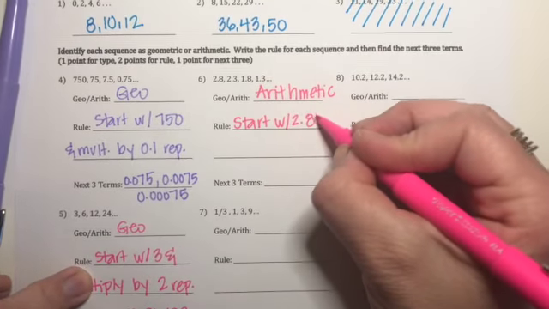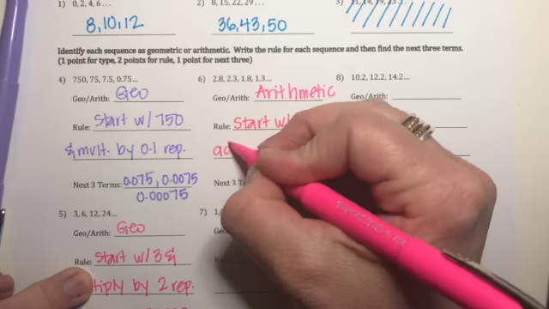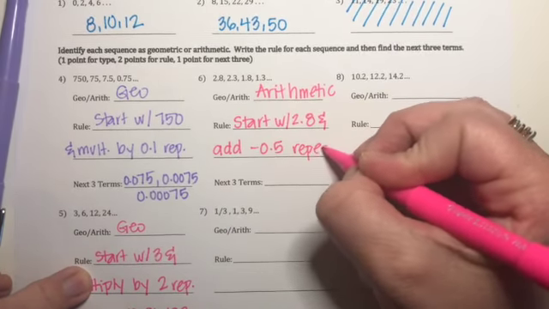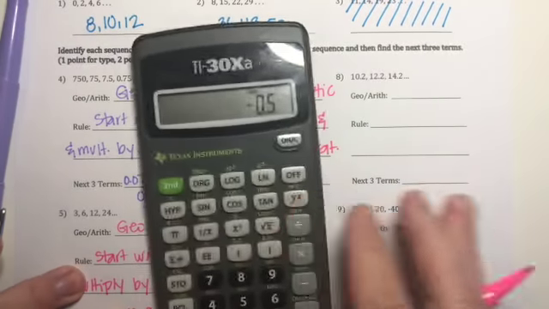Start with 2.8 and add negative 0.5 repeatedly, right?